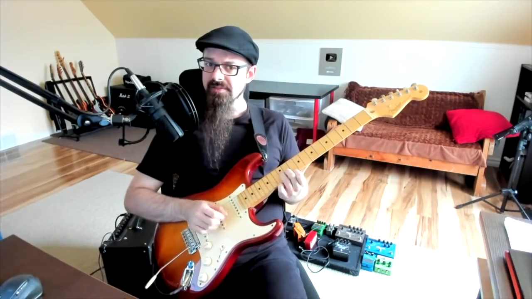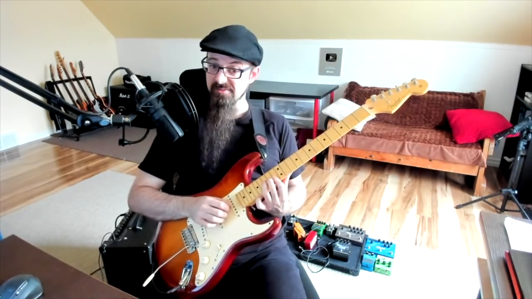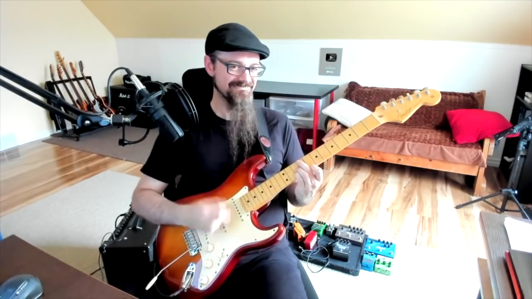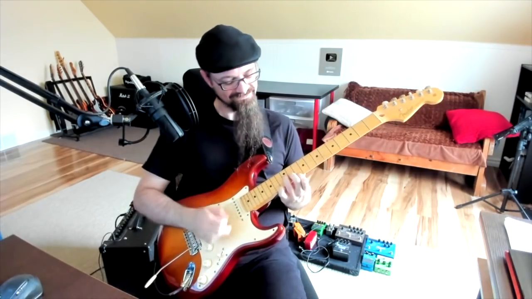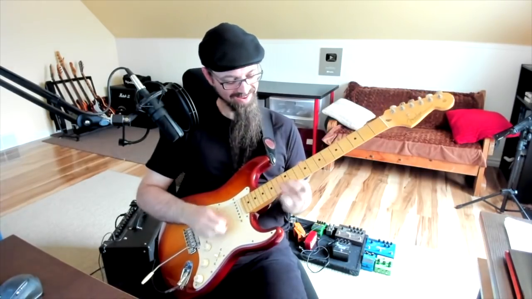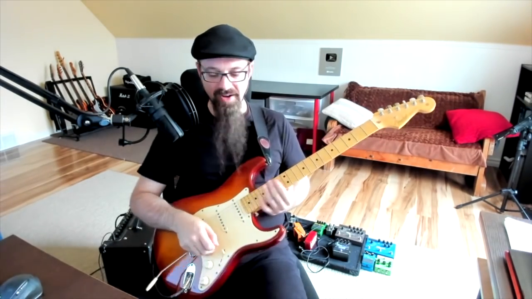on the first three strings, and then F here. Maybe I'm going to do this and put the F here. Again, a different emotion than what we were playing before. And again, it's not just the rhythm, it's also where you play those notes.